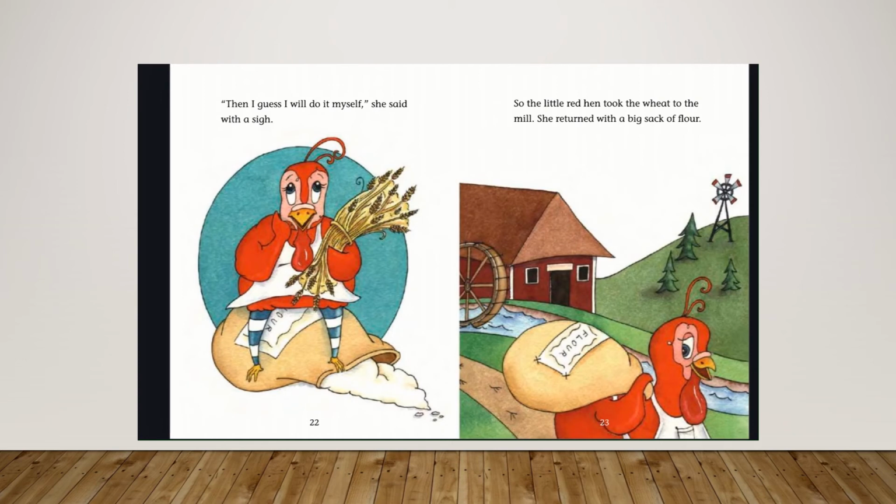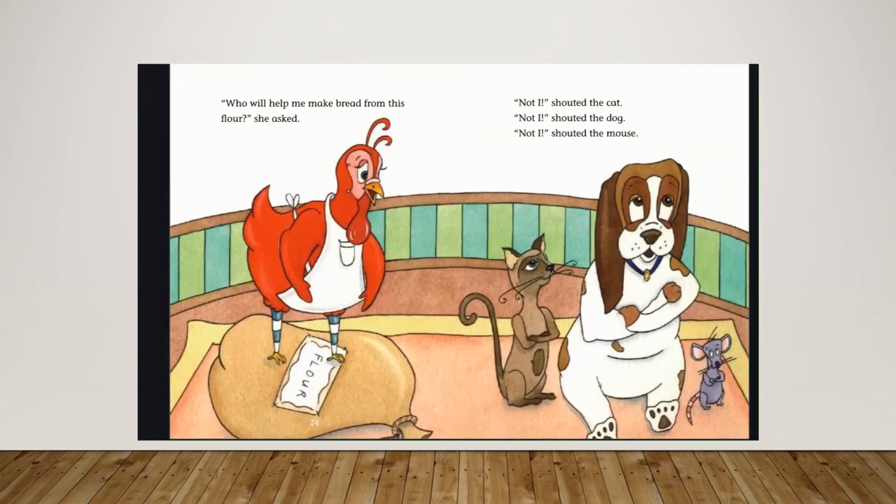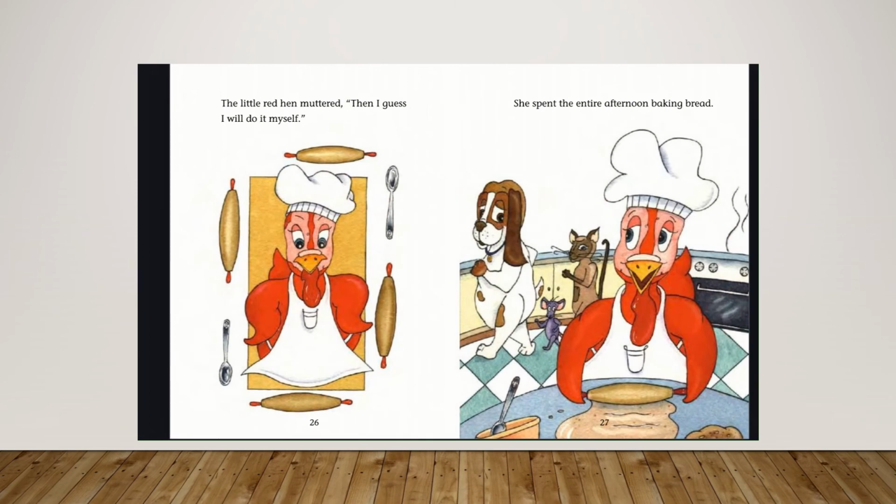So the little red hen took the wheat to the mill. She returned with a big sack of flour. "Who will help me make bread from this flour?" she asked. "Not I," shouted the cat. "Not I," shouted the dog. "Not I," shouted the mouse. The little red hen muttered, "Then I guess I will do it myself." She spent the entire afternoon baking bread.